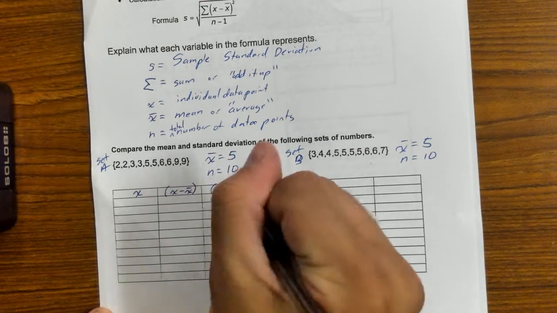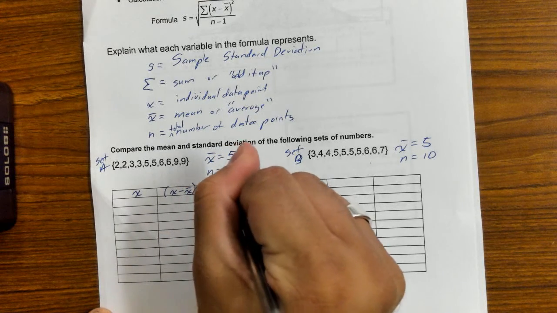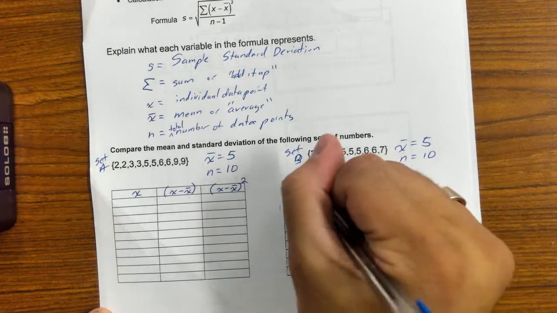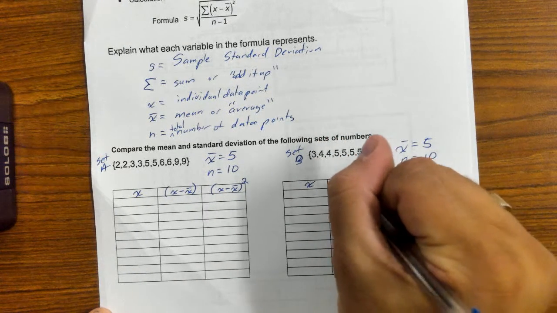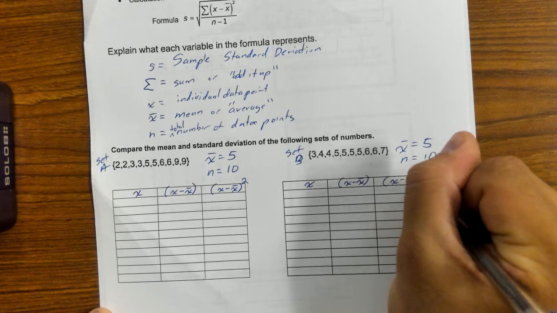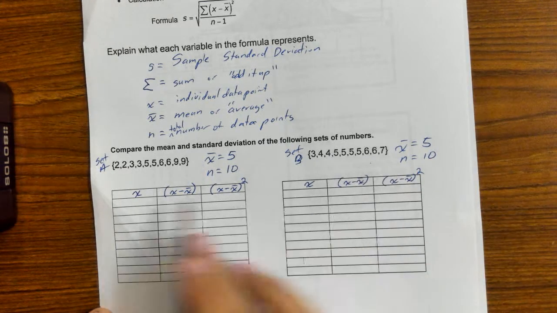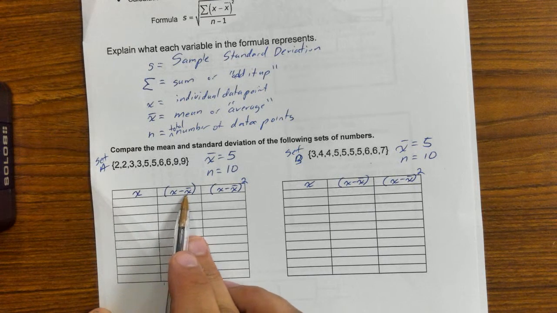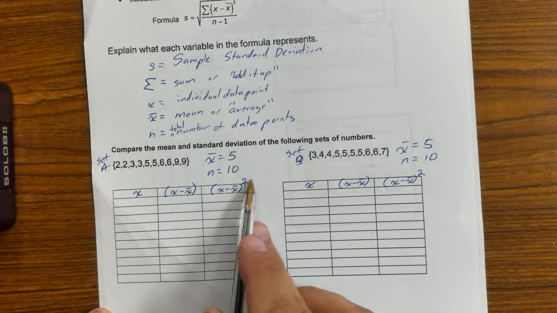The third is x minus x bar in parentheses, squared. We'll do the same thing over here for set B. So again: data point, difference from the mean, and difference from the mean squared.